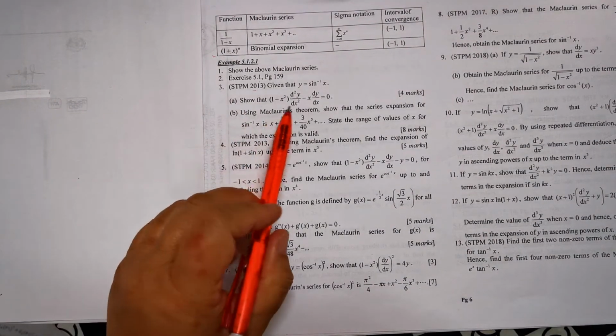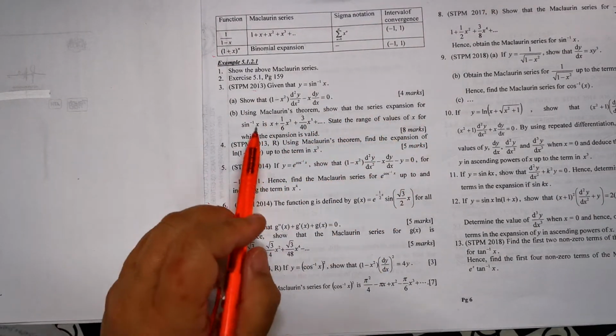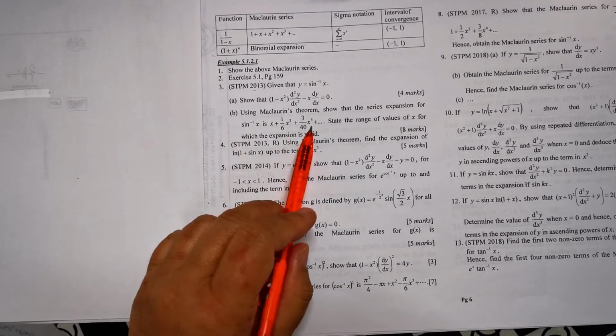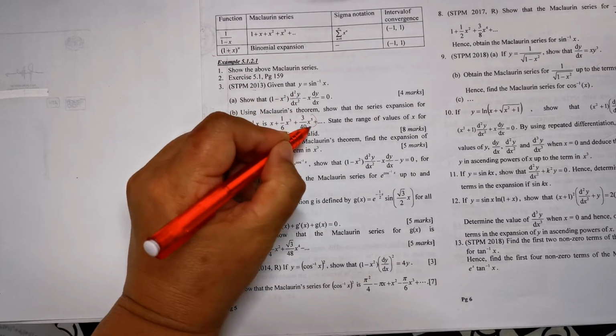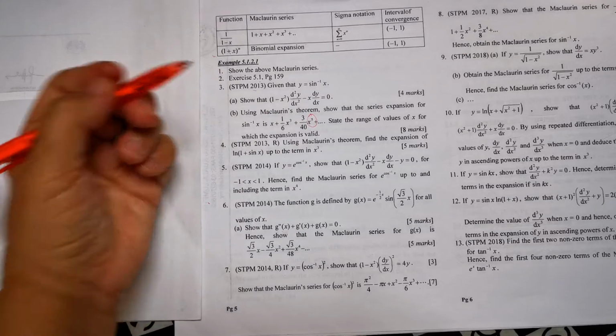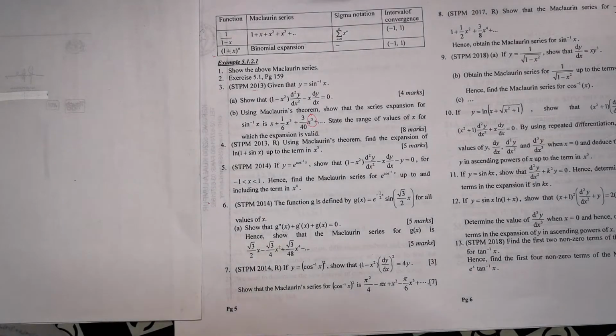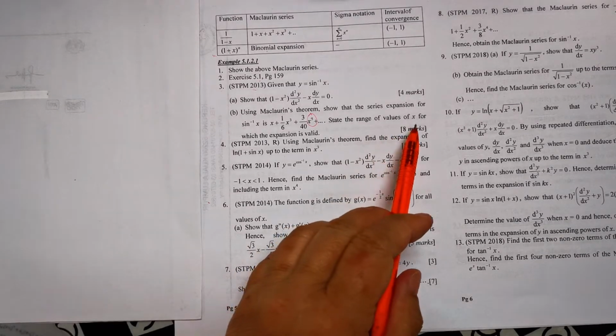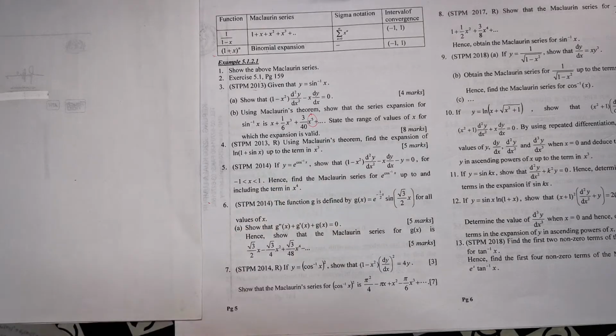Part B. Use Maclaurin's theorem, show that the series expansion for sine x is this one. You see, they want you to stop at x power 5, so you know that you have to do until the fifth derivative. Then state the range of values of x for which the expansion is valid.